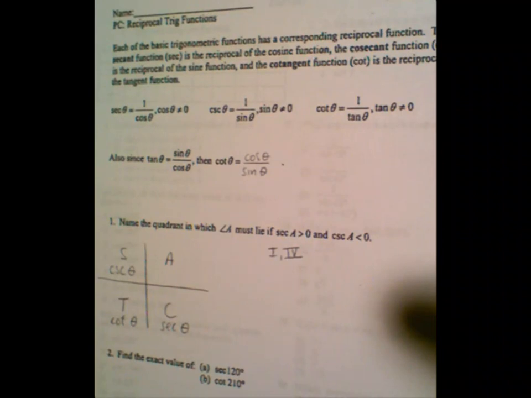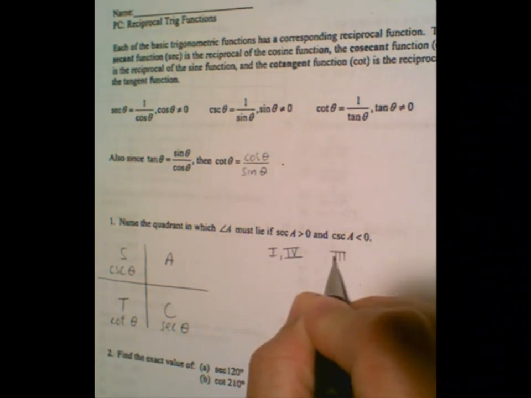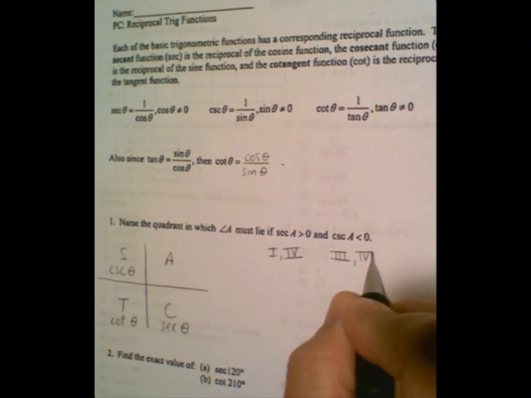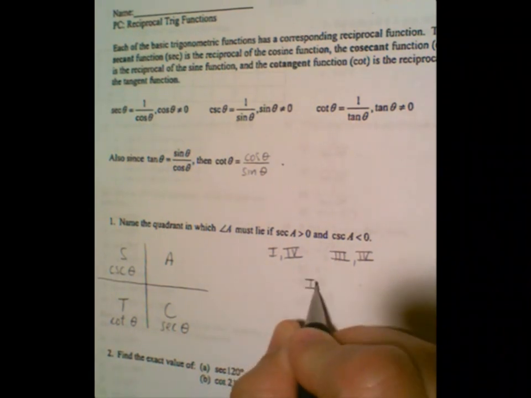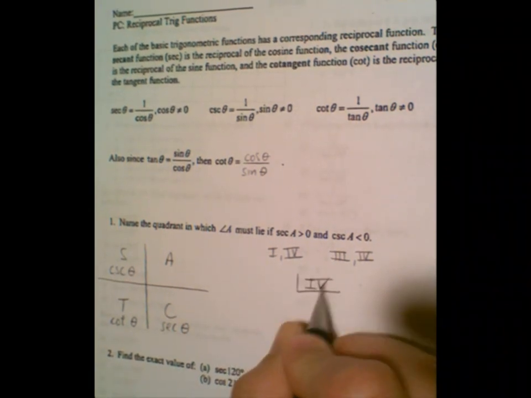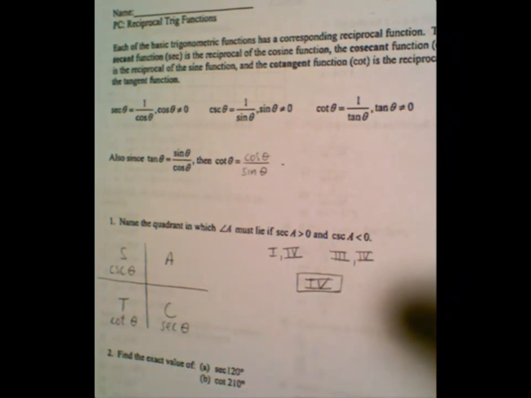Where is sine less than 0? Less than 0 means negative. Sine is negative in the third quadrant and the fourth quadrant. So the one that matches both scenarios is quadrant 4. Okay, and that is the answer to that one.